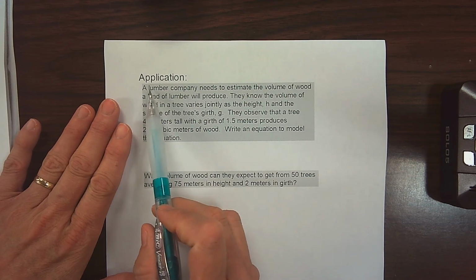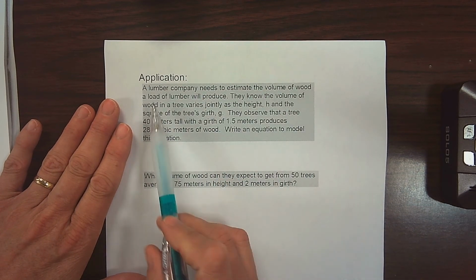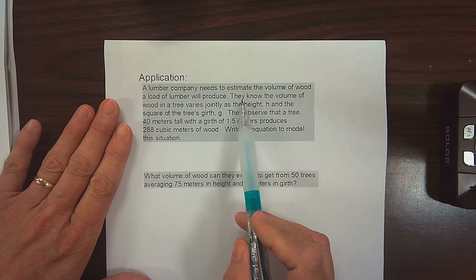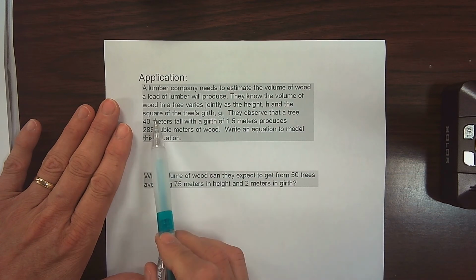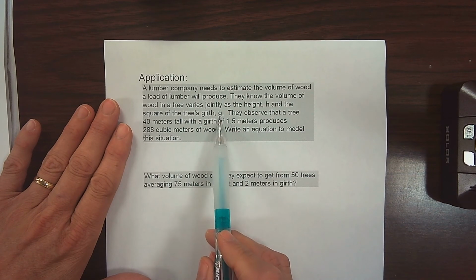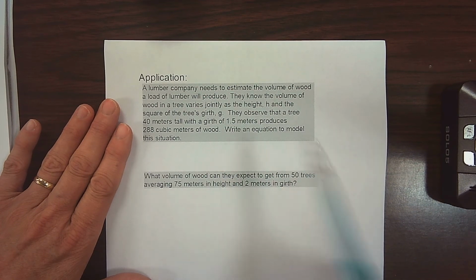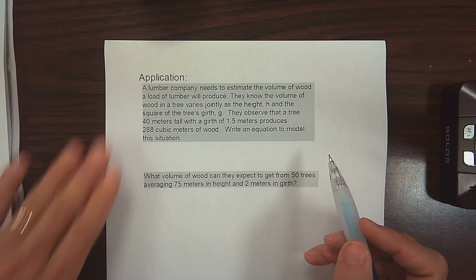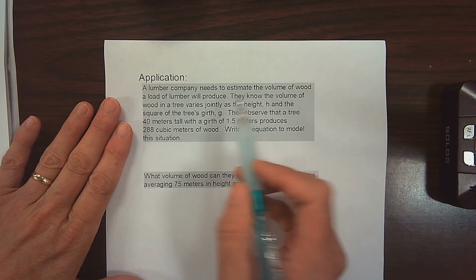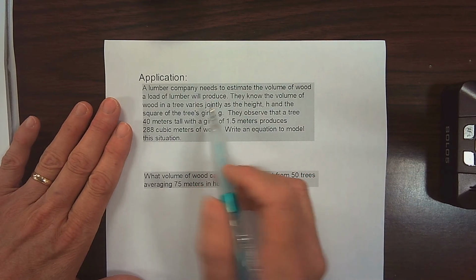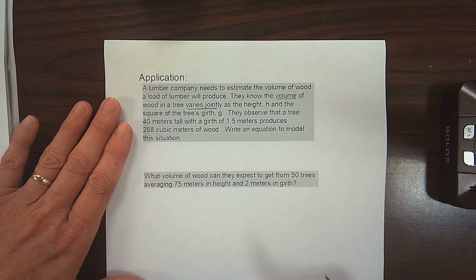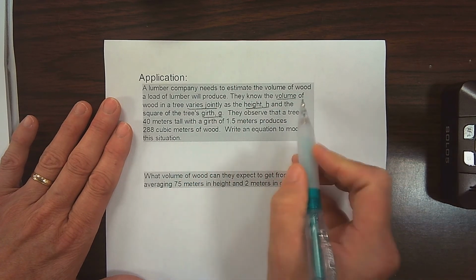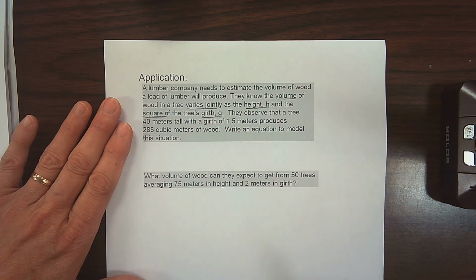All right, in this application, it says a lumber company needs to estimate the volume of wood a load of lumber will produce. They know the volume of wood in a tree varies jointly as the height h and the square of the tree's girth g. All right, before we continue on with the reading, let's think about writing our general model. Again, go back and extract out the pieces that you need. They know that volume varies jointly as the height h, and be careful, don't just say girth g, this says and the square of the tree's girth g.